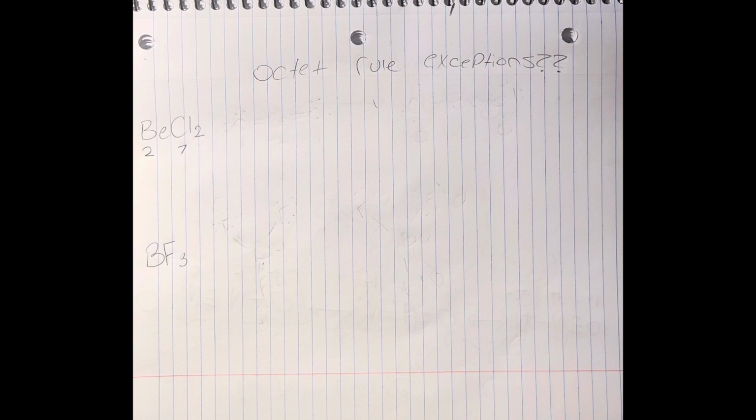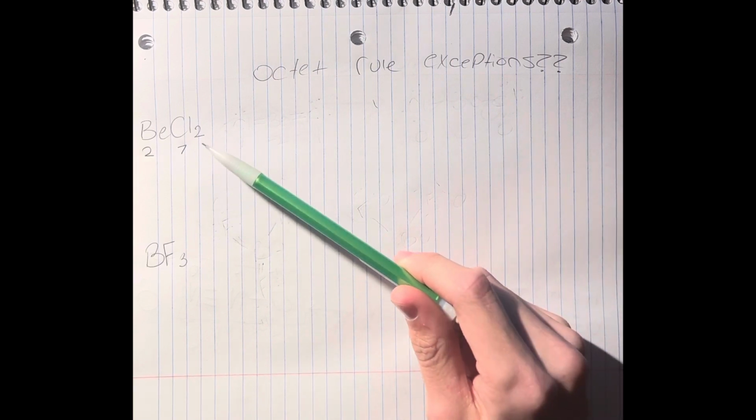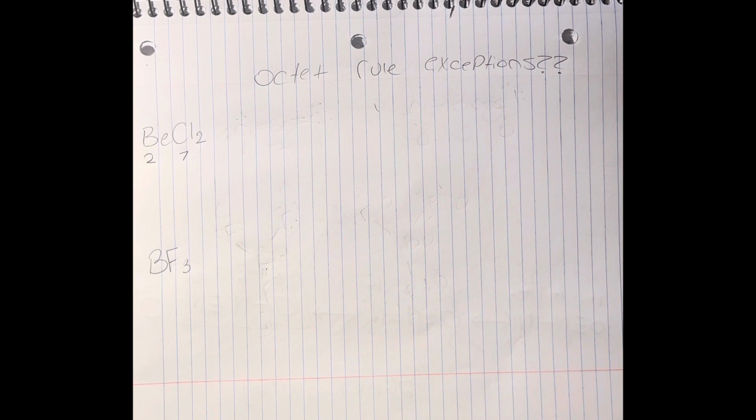So the 3 exceptions to this are really easy. It's either going to have less than 8 electrons, more than 8 electrons, or instead of having a pair, it's just going to have a single electron slapped on there, okay? So I've got 2 examples where this would happen, BeCl2 and BF3, all right?